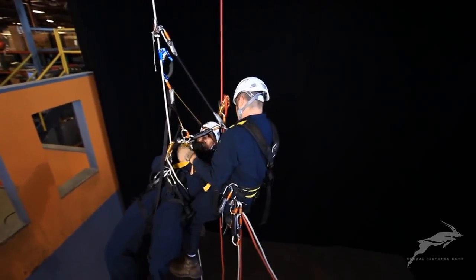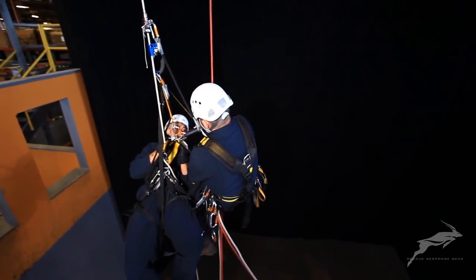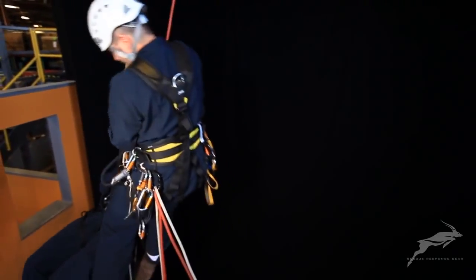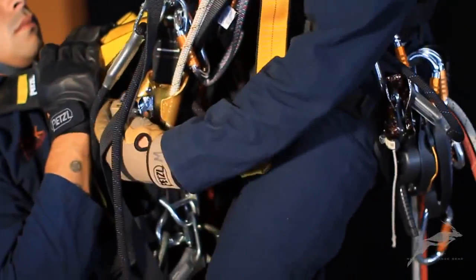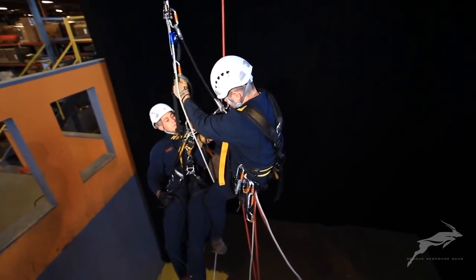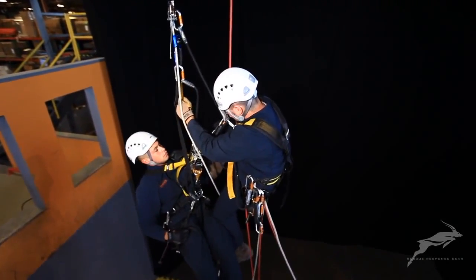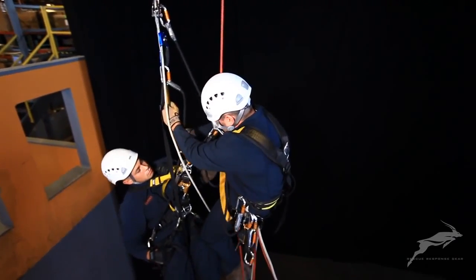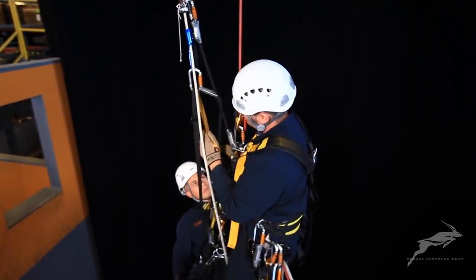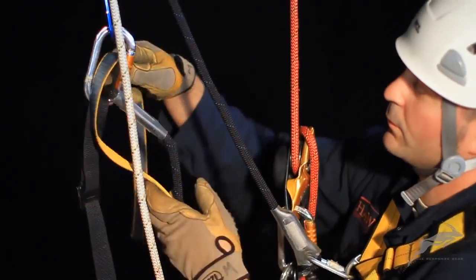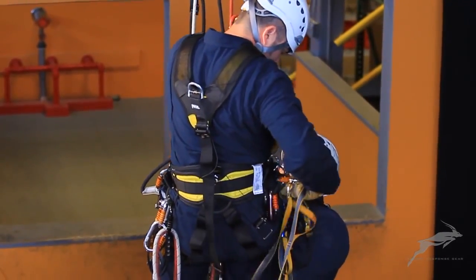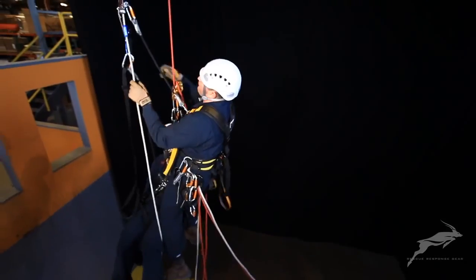Next, the rescuer stands in the foot loop and pulls upwards on the casualty's harness, raising the casualty enough to enable the chest ascender to be disconnected from the rope, and the casualty to be lowered onto the rescuer's descender. The casualty's hand ascender is then removed.